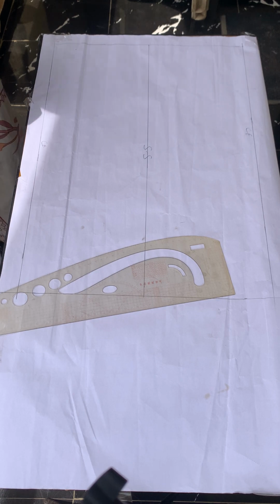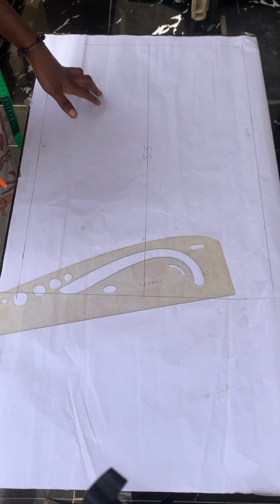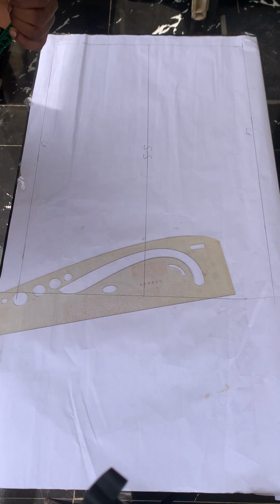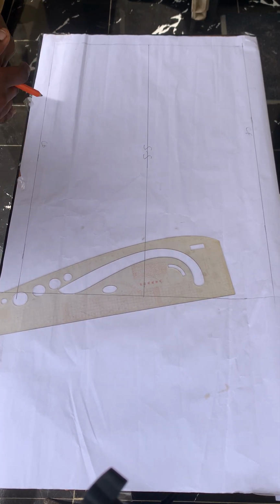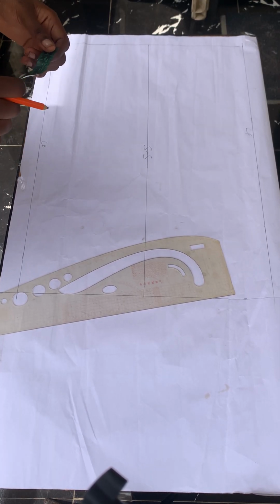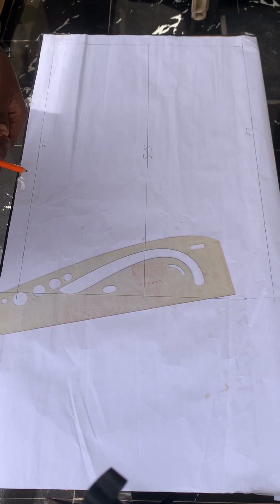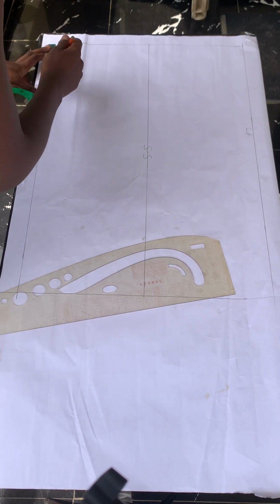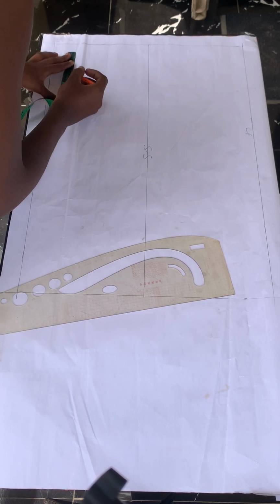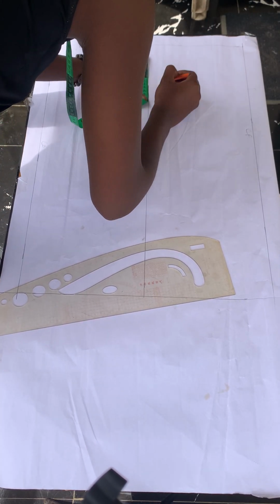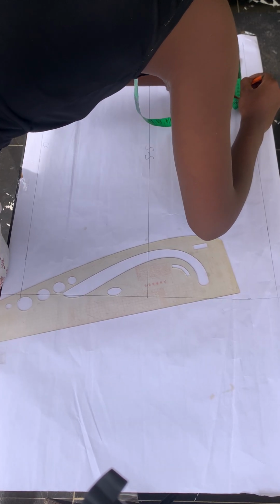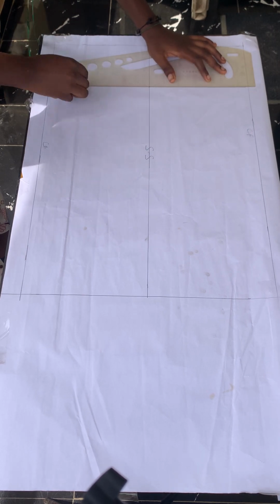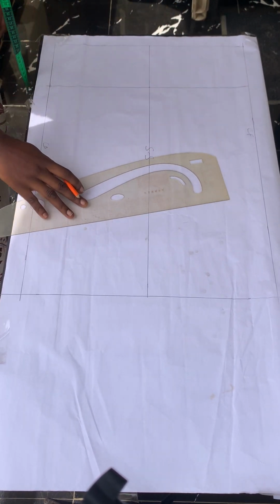Now the next thing we need to do is to get our top hip length and our hip line length. I said when we were doing measurement class that the standard measurement for top hip is 12.5 centimeter. So from the top of your pattern, you measure 12.5 centimeter and connect it together. Now this is your top hip line.